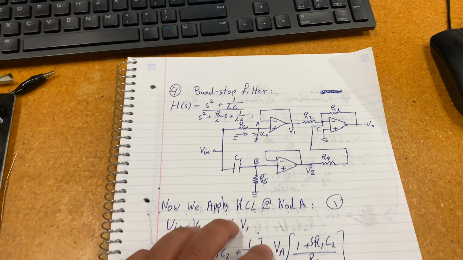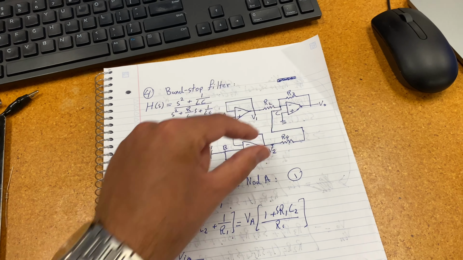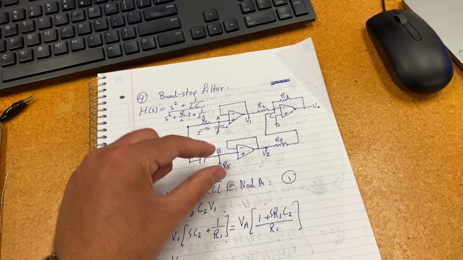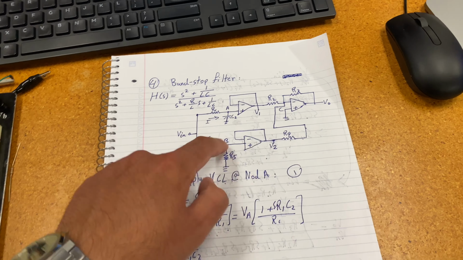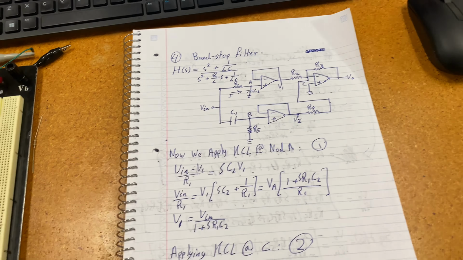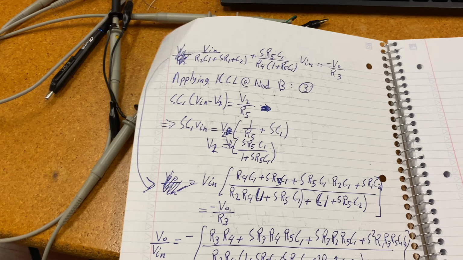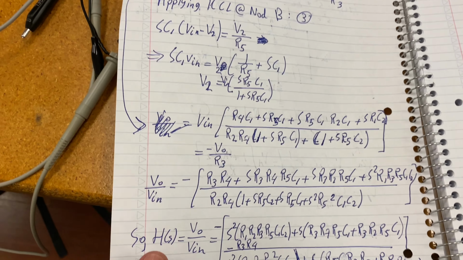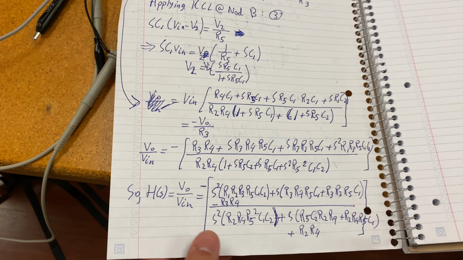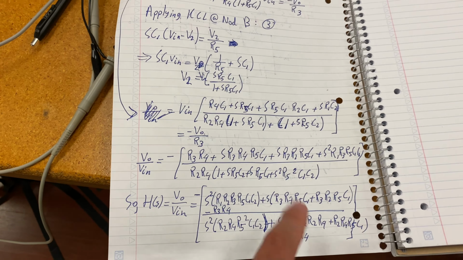So I basically started from node A, node B, node A, node C, then node B. So all the way around. So node A first, then node C, and then node B.